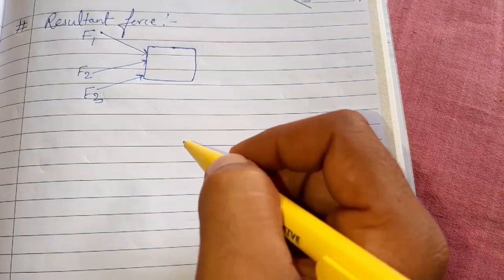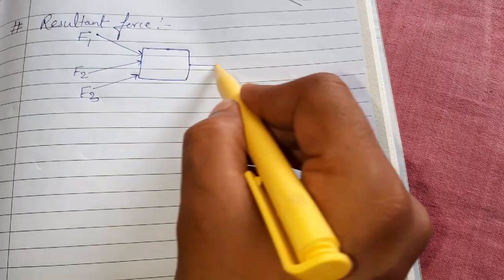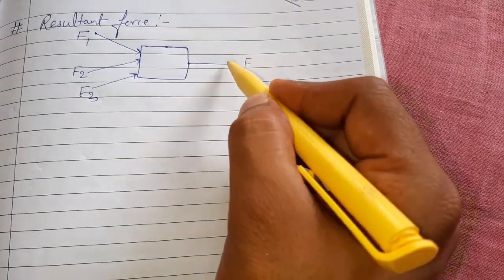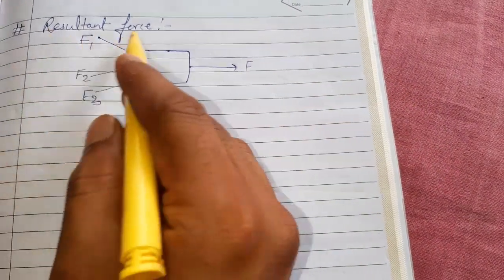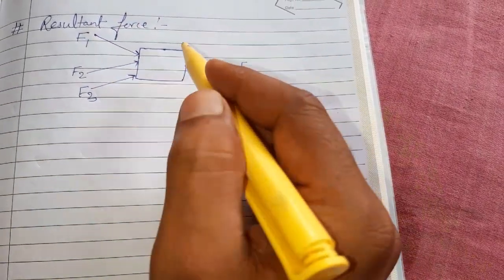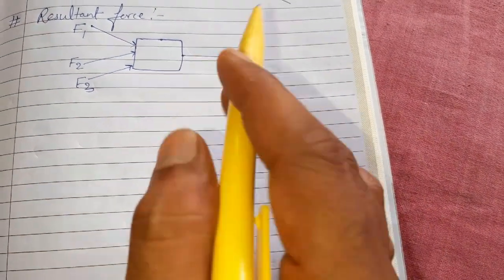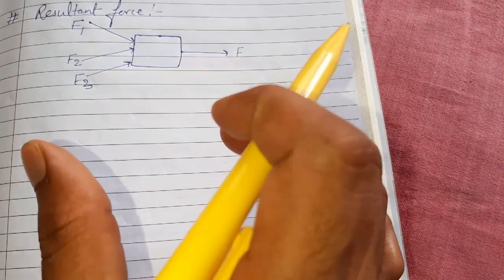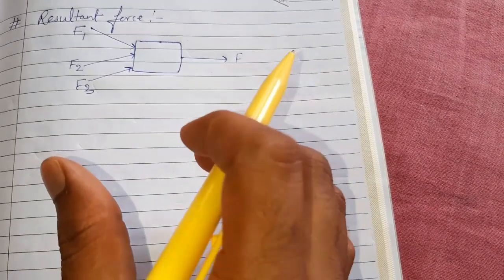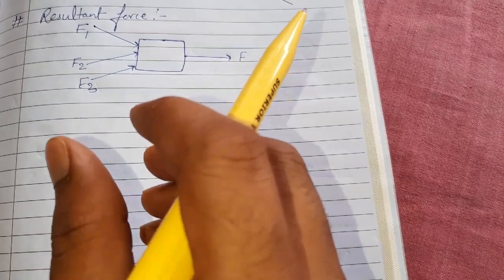Collectively, these forces are equal to one force, that is called F, and this force F is called a resultant force. Understand? Such a single force is called the resultant force. So the resultant force of the forces F1, F2 and F3 is F.